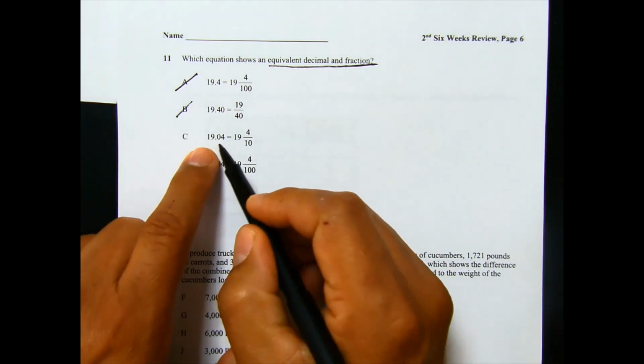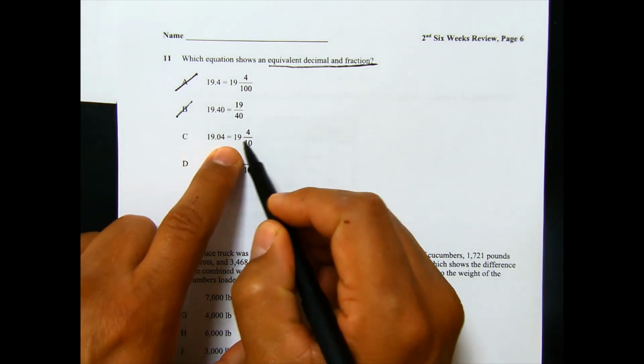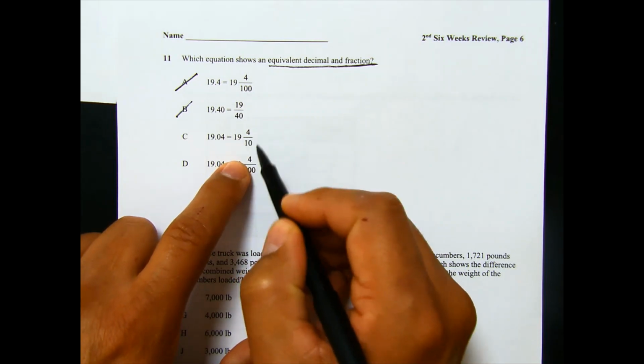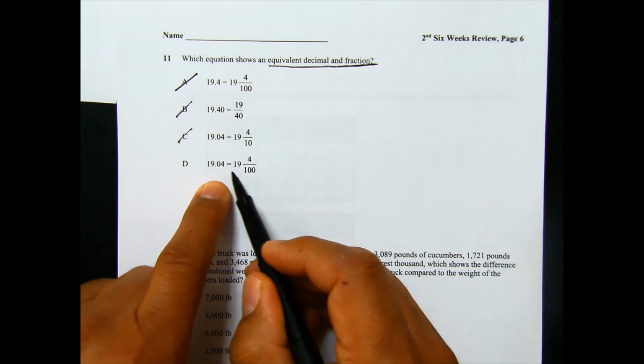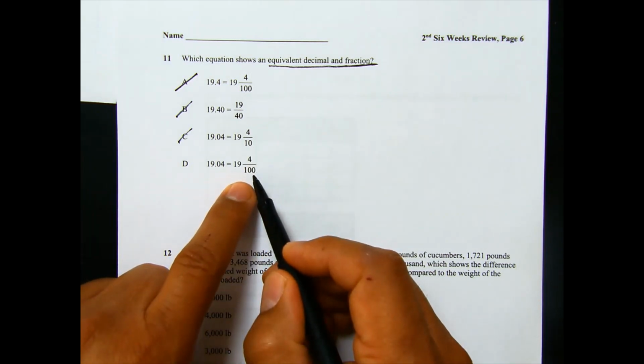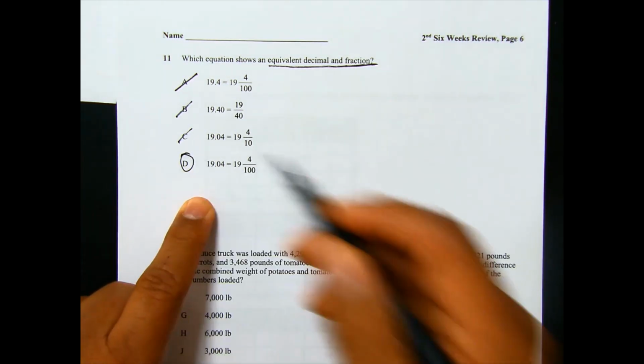So here we have 19 and 4 hundredths. I have 19 and 4 tenths. This should be hundredths. So I have 19 and 4 hundredths, and I have 19 and 4 hundredths. D is our answer.